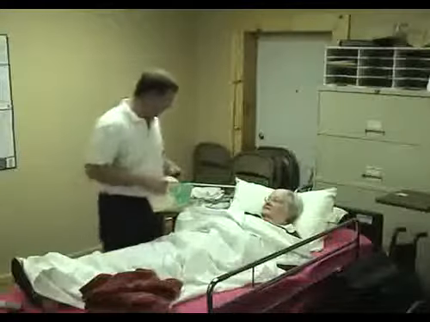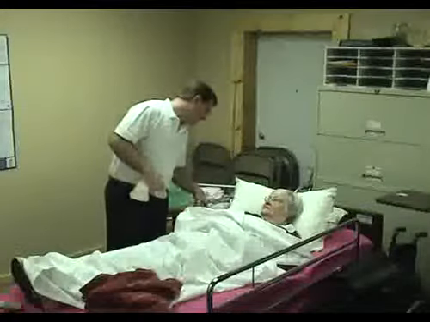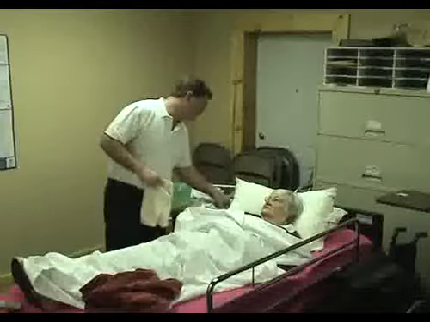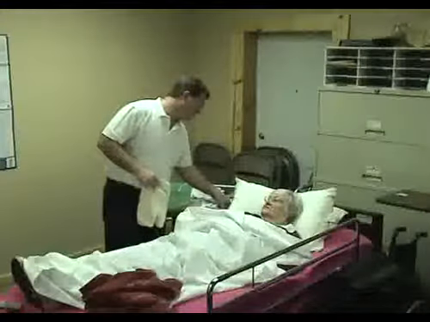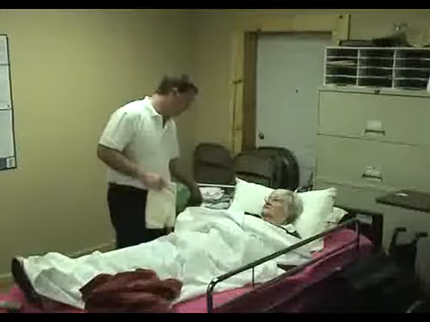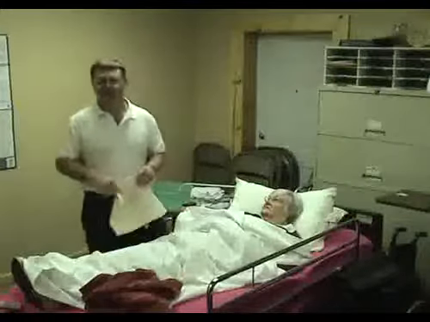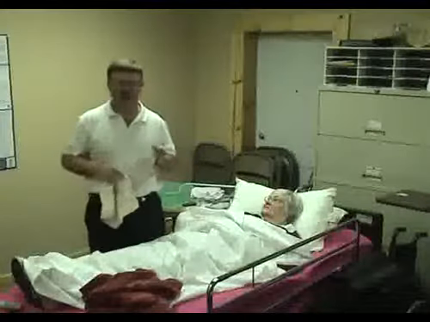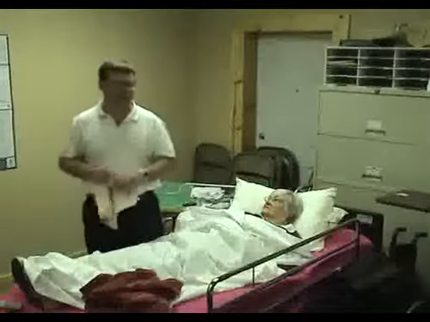Washes the body parts first, using the washcloth, face first, then the upper body. After changing the water, then the lower body, and then the genital area last. Okay, and the reason they're telling you to do it in that order is they're going cleanest to dirtiest.